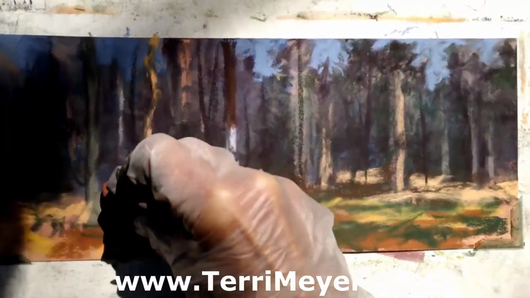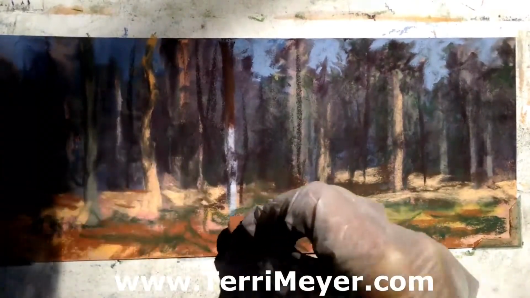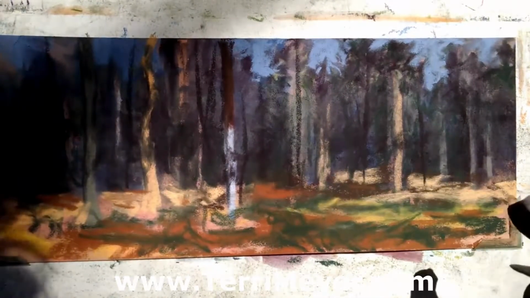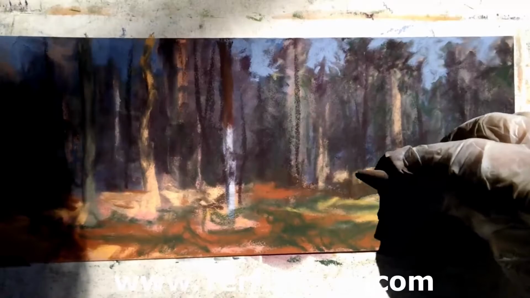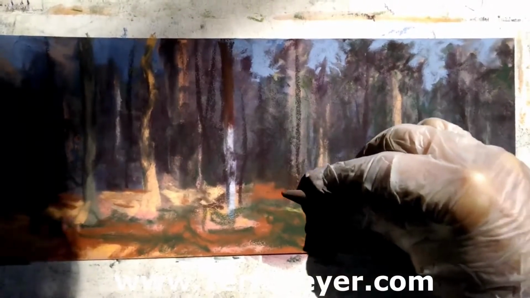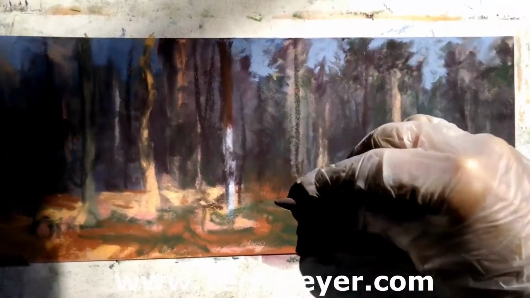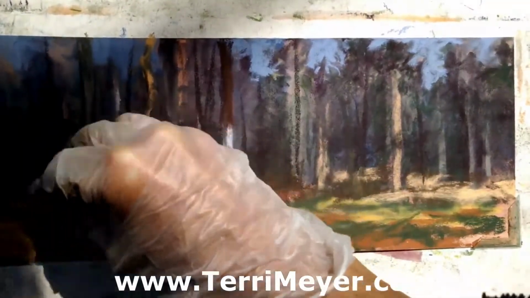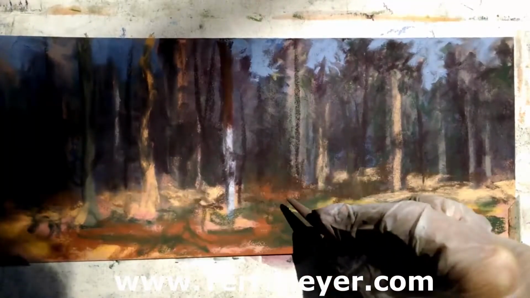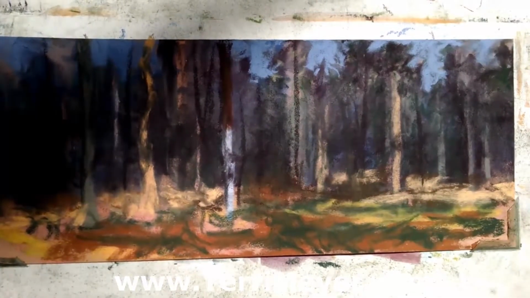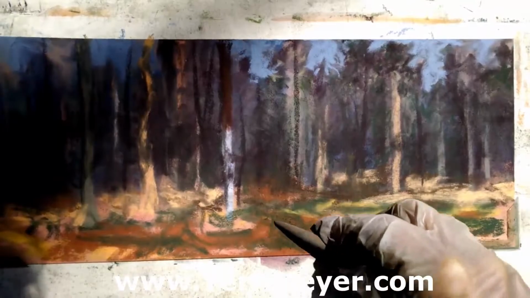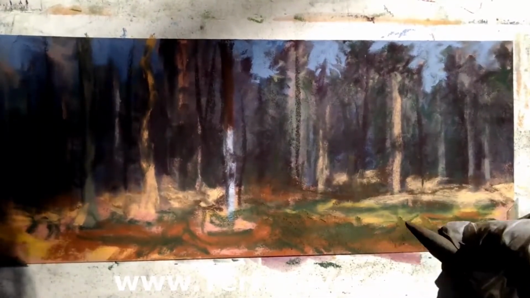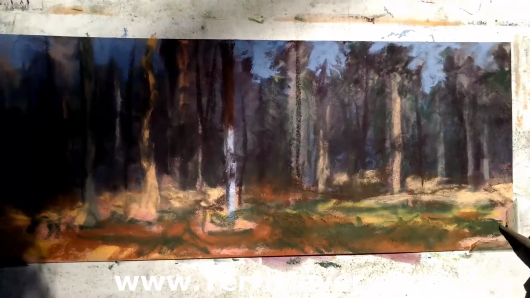And I'm just going to take a little bit of this and bring it to the back here, little hints of it. I don't want to put too much in there because it will read wrong. It'll draw your eye to the back. Again, I'm just blending that together so it softens that green color.